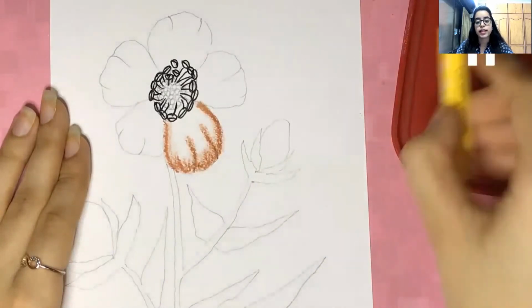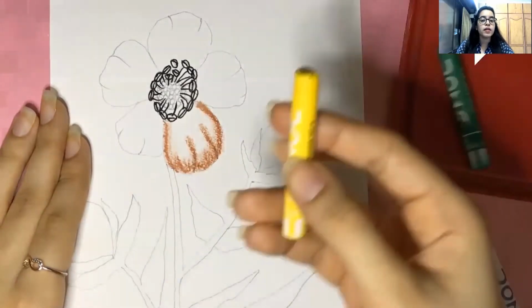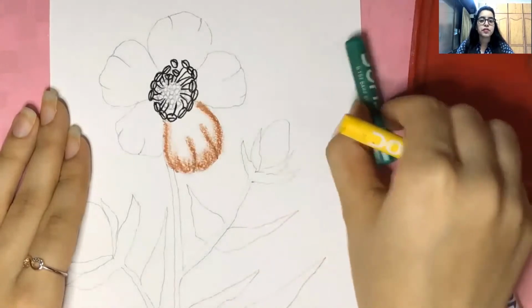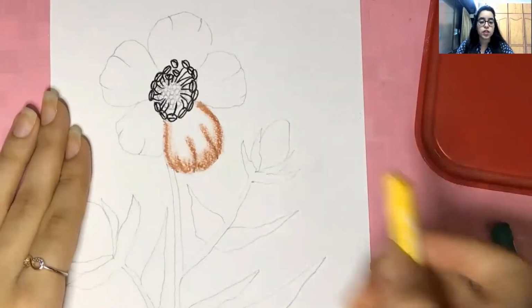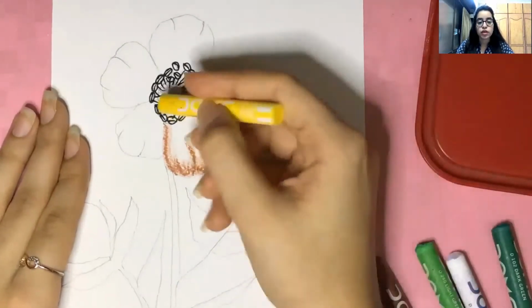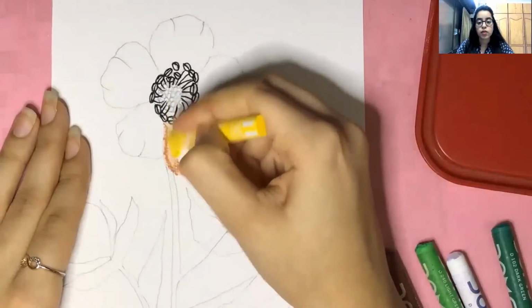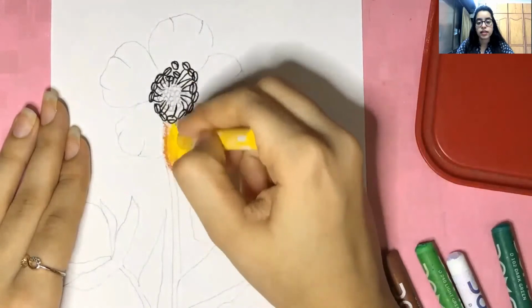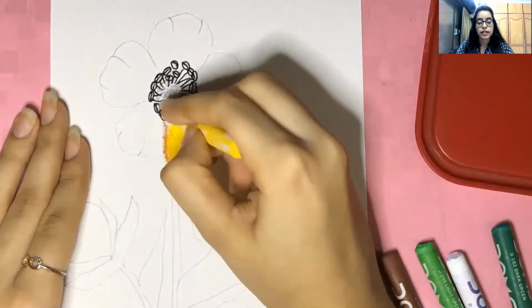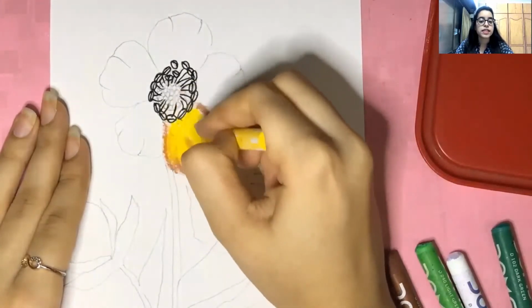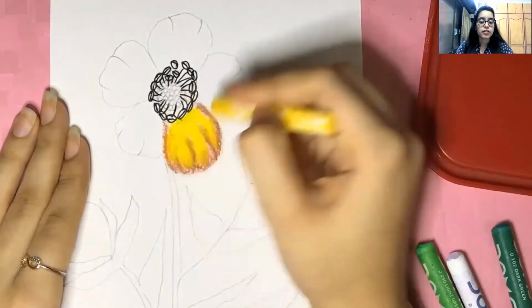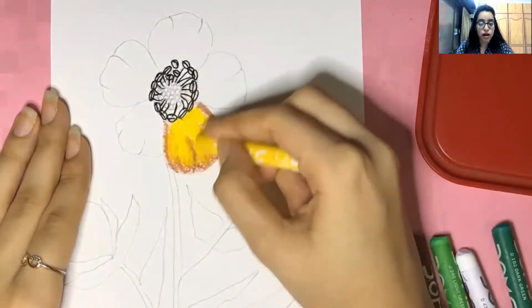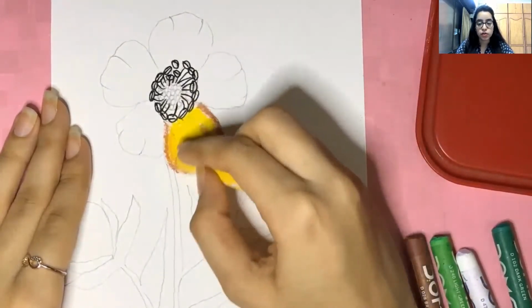And now inside this petal, we are going to add the yellow color. Any shade of yellow that you have, it would be totally fine. So I'm just going ahead and adding the yellow oil pastel. Adding the yellow color inside the petal. So we start by adding color to the petal from brown, and then we add some yellow to it.